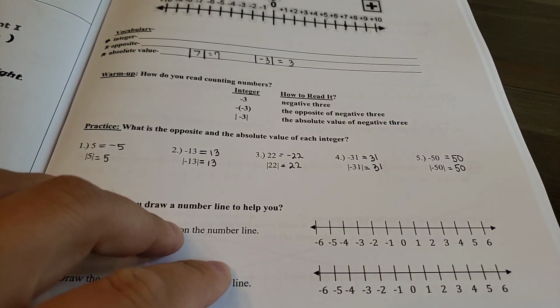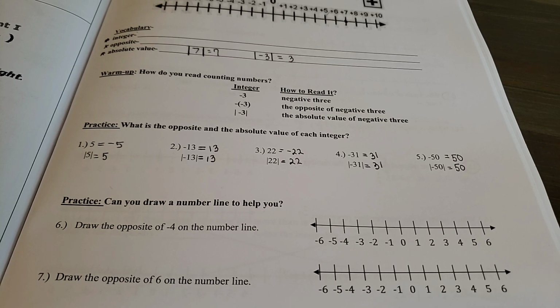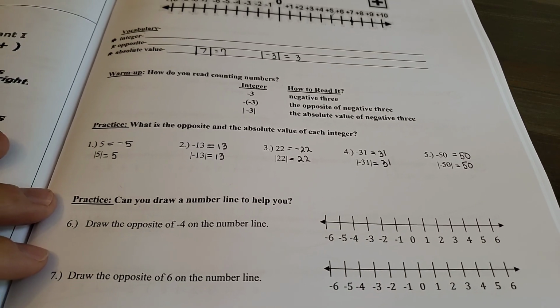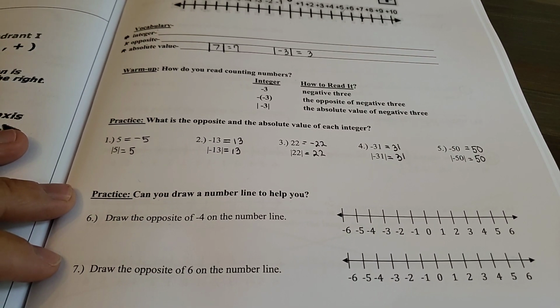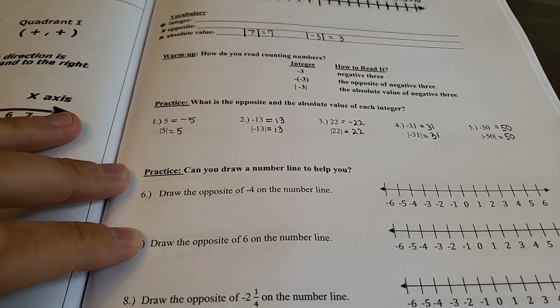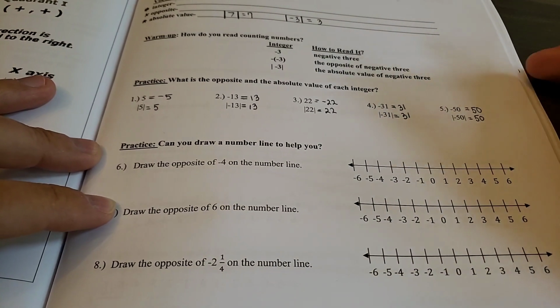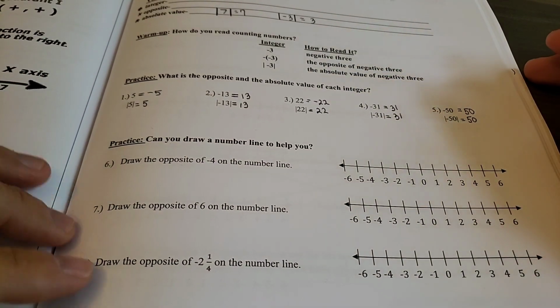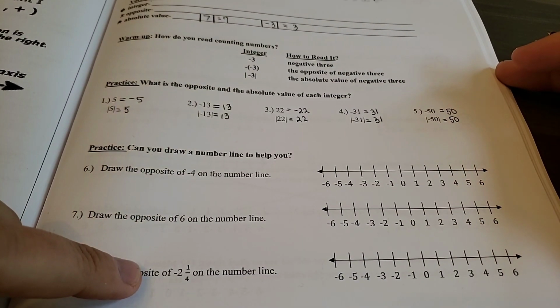And there are your answers 2, 3, 4, and 5. So hopefully you found some pretty good answers on those. Let's head down to 6, 7, and 8. Again, pause this video if you need to just check out those notes. These are, I think, the easiest part of today's lesson. You're just finding the opposite but graphing it.